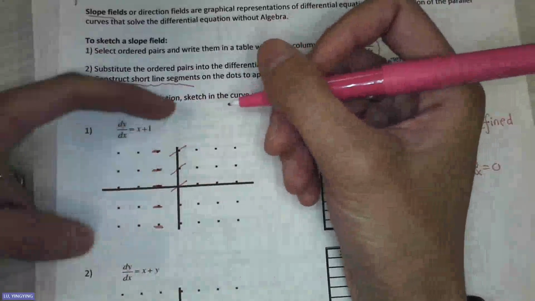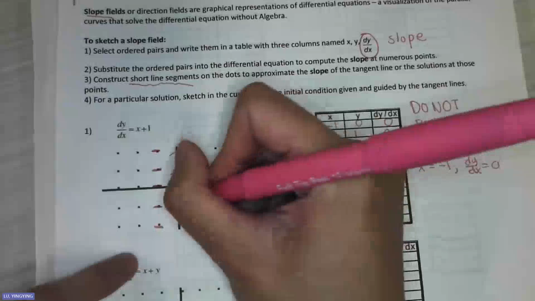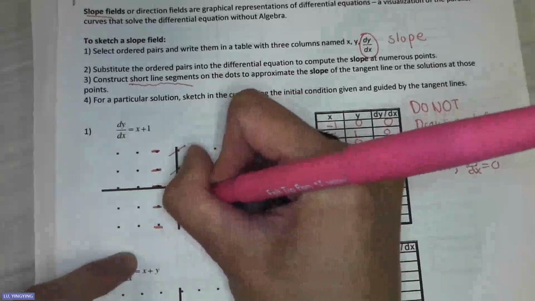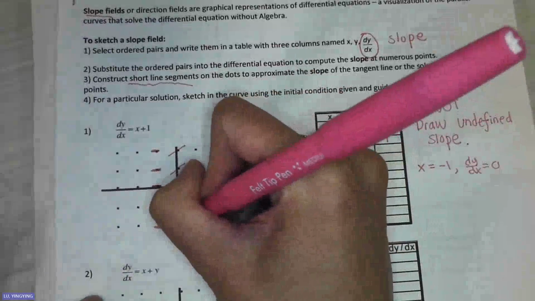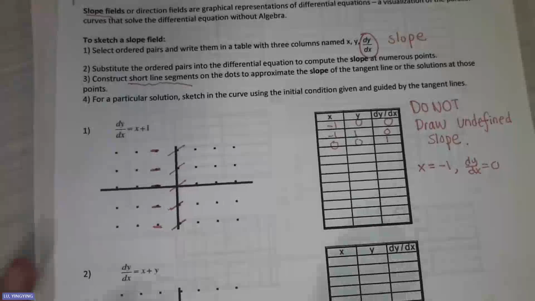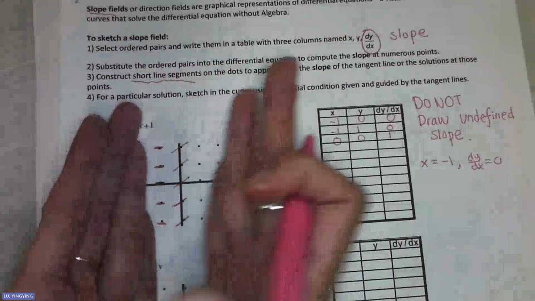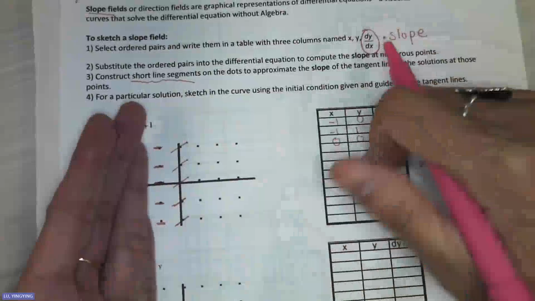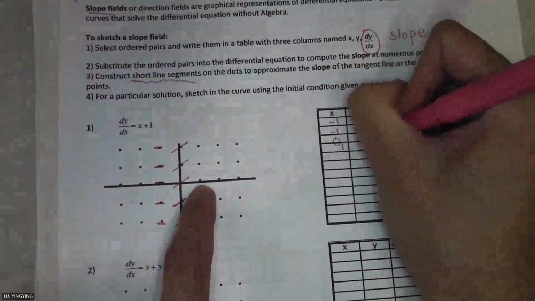We're just going to do rise over run. This part doesn't have to be too accurate; try as much as you can. And then what I want to know is, does your slope keep getting steeper or less steep as you go toward the right? What if I plug in 1 for x? What's the slope?